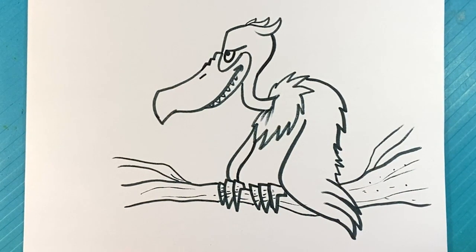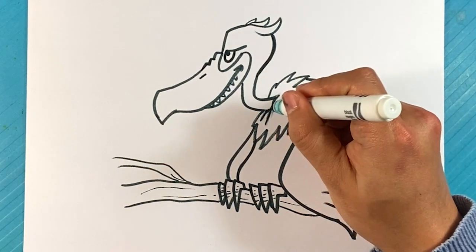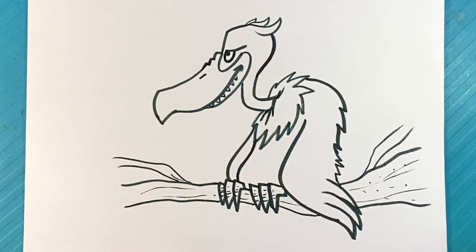All right, line over here. And that's pretty much it. That is Vlad Vladikoff, a Dr. Seuss character.